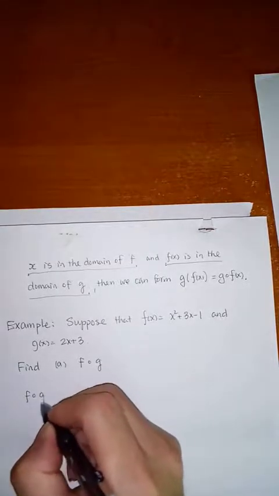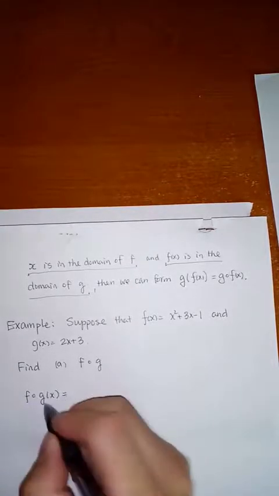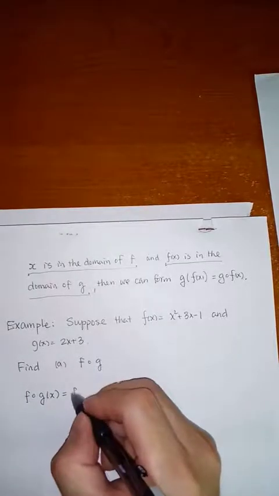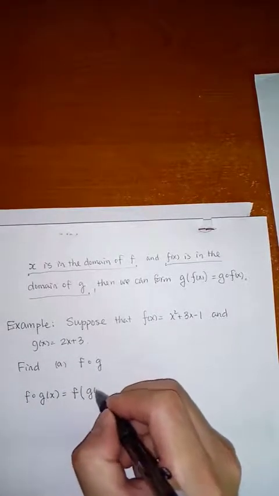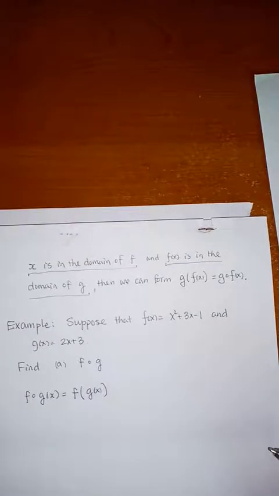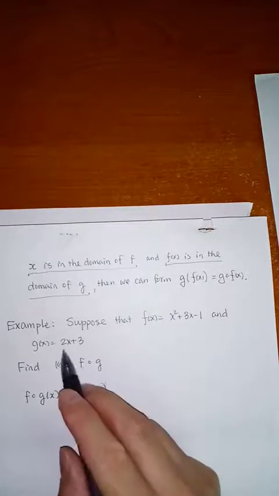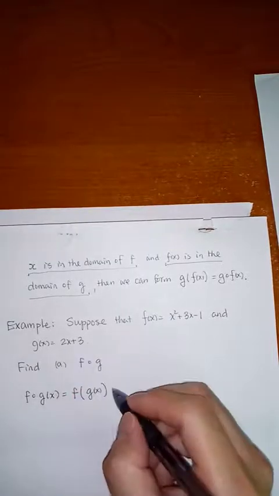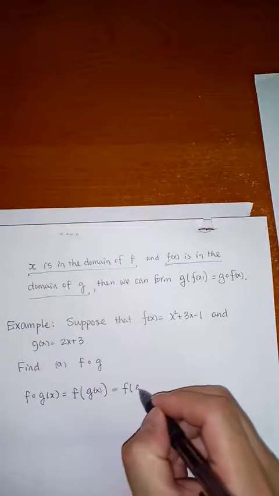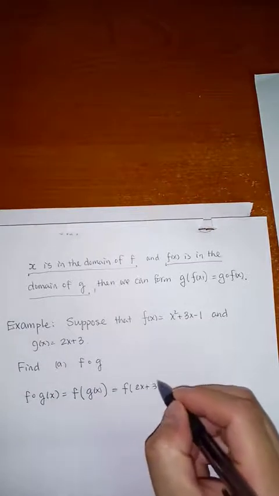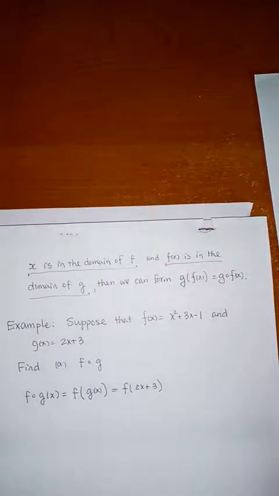What is f composed with g? F composed with g evaluated at x is by definition f of g of x. So we always start from the definition. And g of x, what is g of x? This is not a number, so you have to use its abstract representation. So it's f of 2x plus 3.